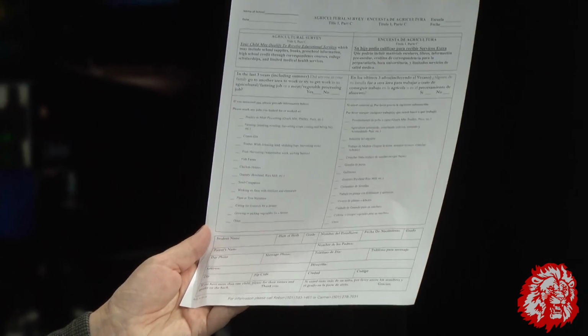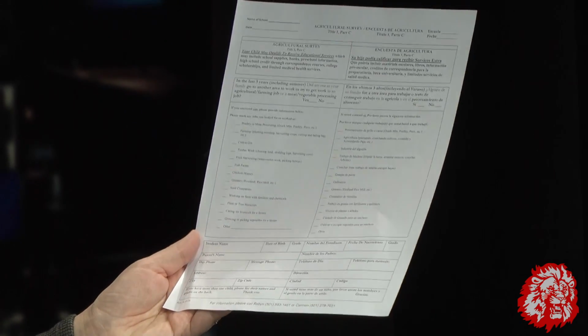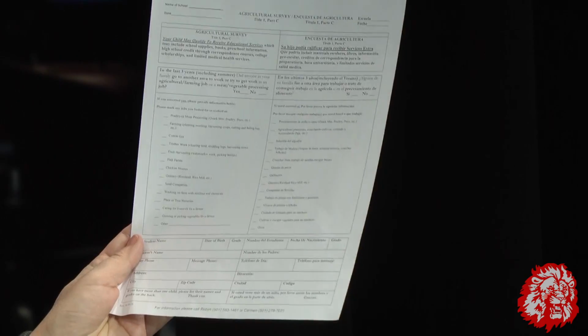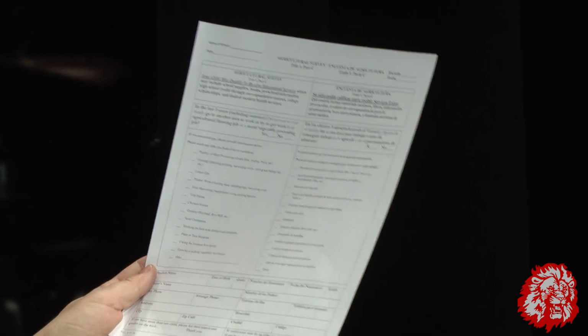We need the student's name, date of birth, and grade, as well as information regarding where you live. This must be signed. Even if you are not in temporary housing, you must sign the paperwork.